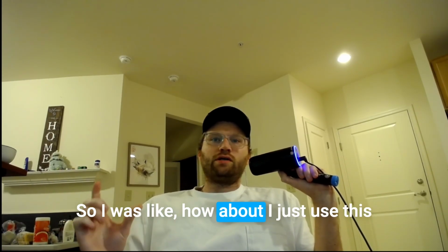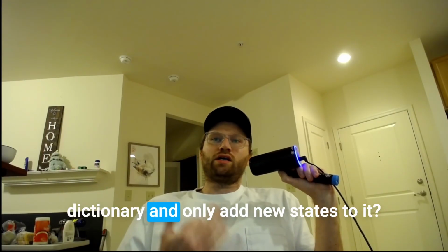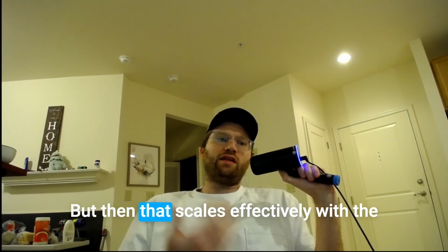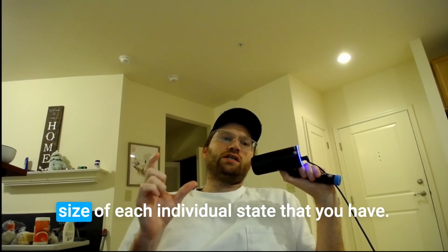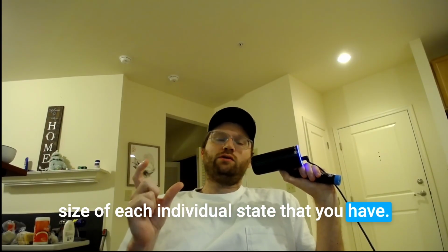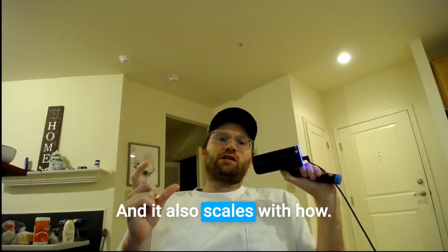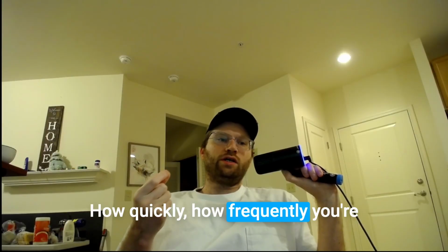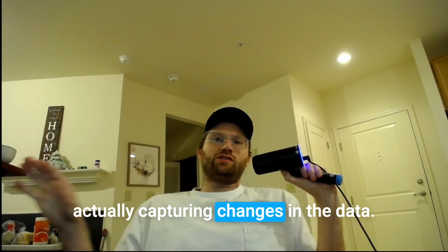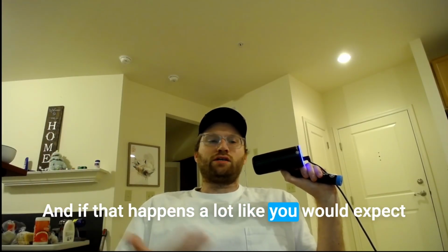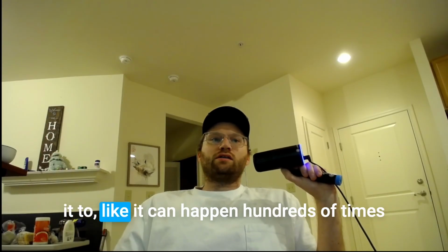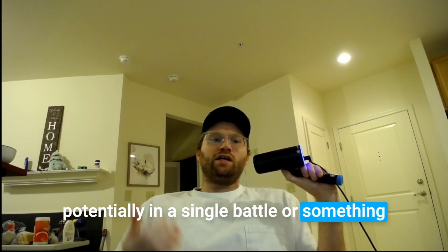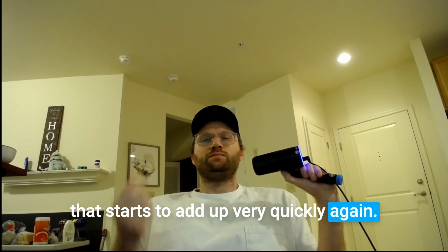So I was like, how about I just use this dictionary and only add new states to it? That's great, but then that scales with the size of each individual state that you have, and it also scales with how frequently you're actually capturing changes in the data. And if that happens a lot, like you would expect it to, it can happen hundreds of times potentially in a single battle, that starts to add up very quickly again.